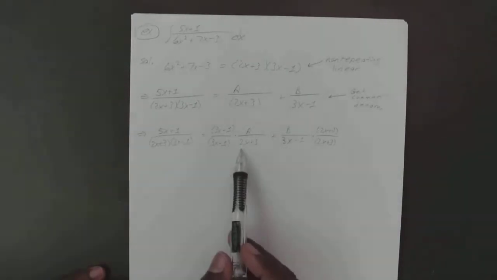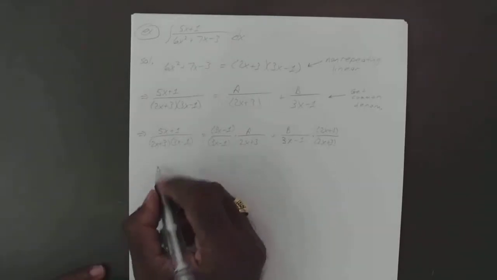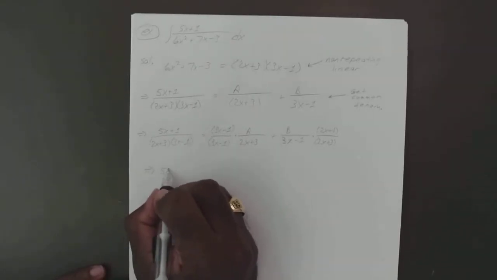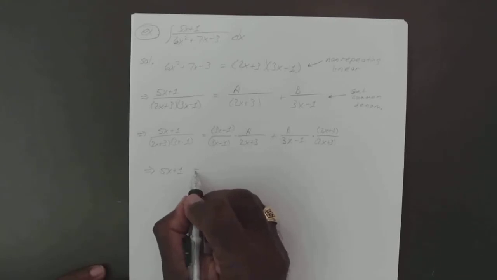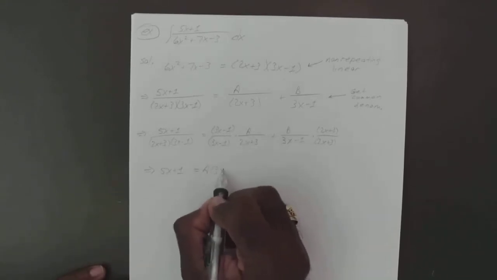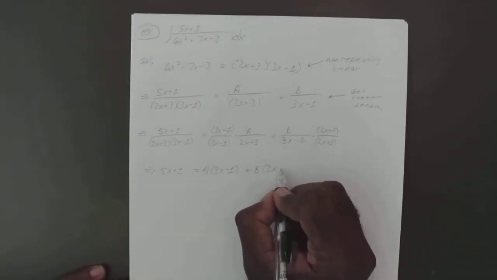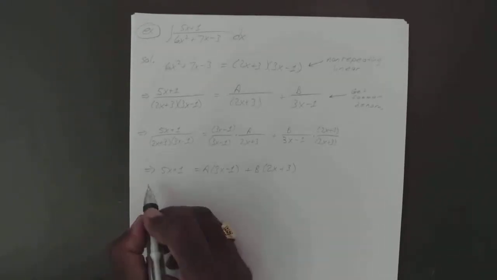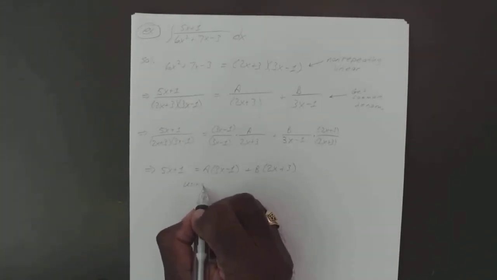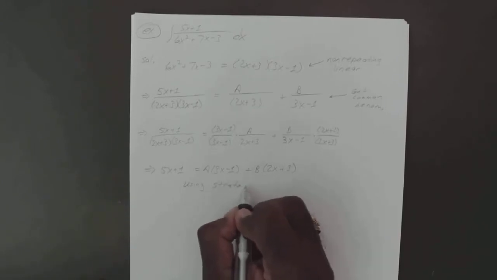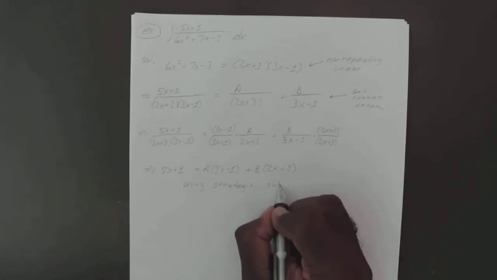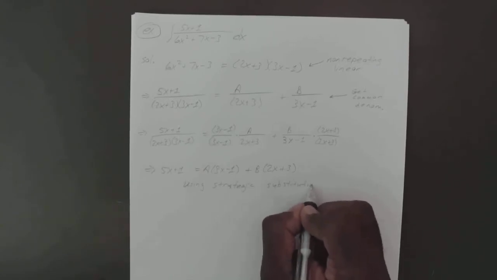Okay, so we know if we multiply it all the way across by the common denominator, those would all disappear. So that leaves us with 5x plus 1 equals A times 3x minus 1 plus B times 2x plus 3. So again, using strategic substitution, we let x equal 1/3.